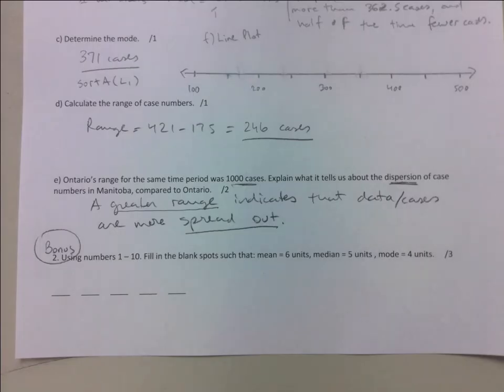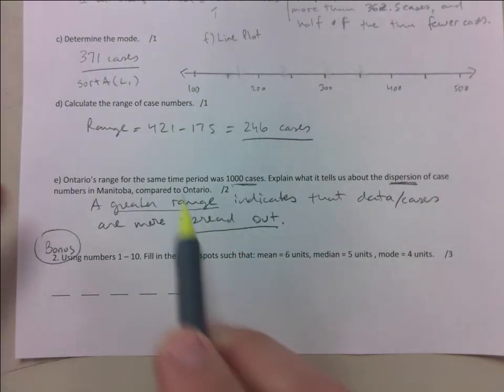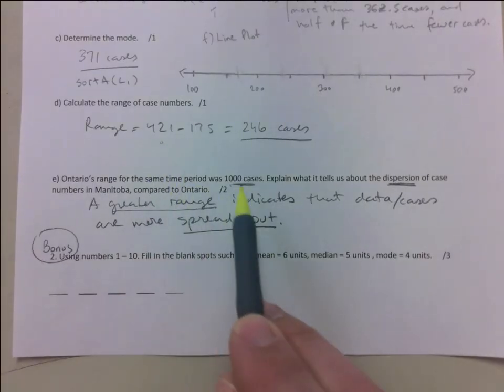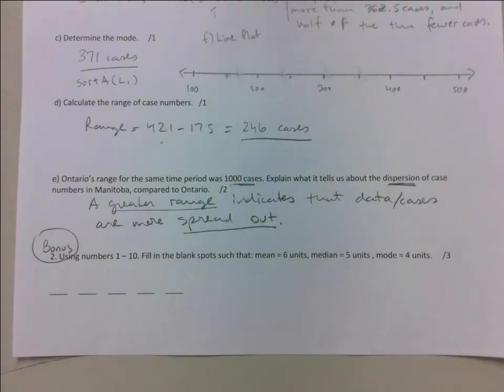Same could have been said about standard deviation. If I never asked you for standard deviation today, but if you had figured out the standard deviation for Manitoba, and then I gave you that the standard deviation is greater for Ontario, you still make the same conclusion, right? Range and standard deviation are very closely related.